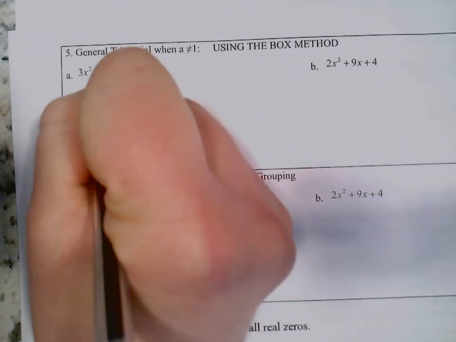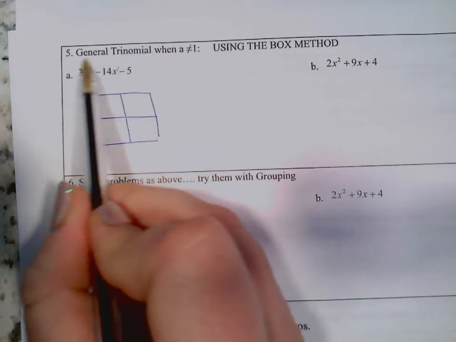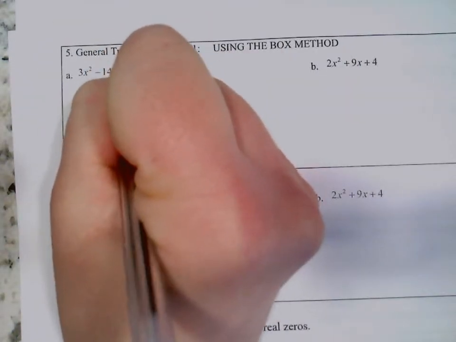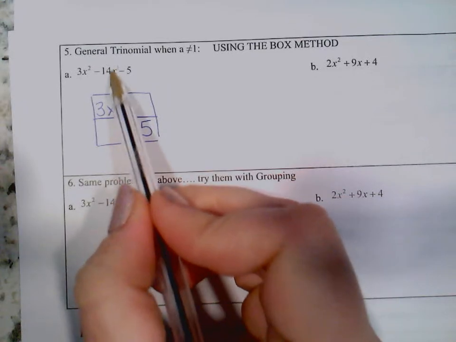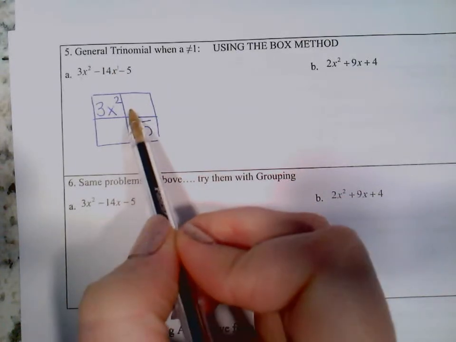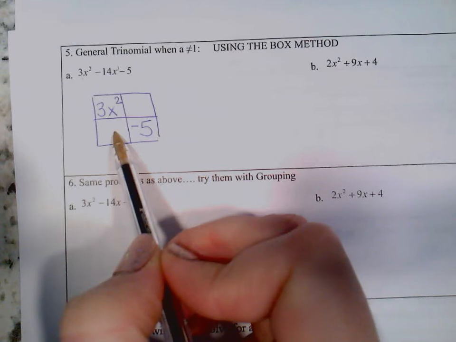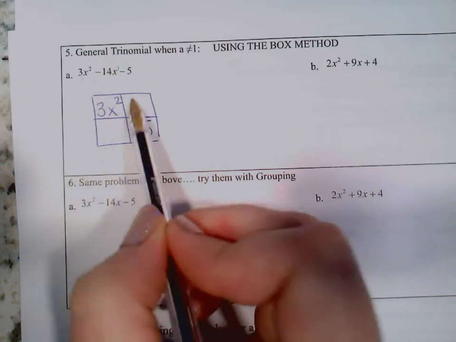And you're going to put, basically, this trinomial inside the box. So you're going to start by putting 3x squared and negative 5 in the box. Now, negative 14x is going to get split up strategically between these two boxes. So you have to figure out how to split up this negative 14.